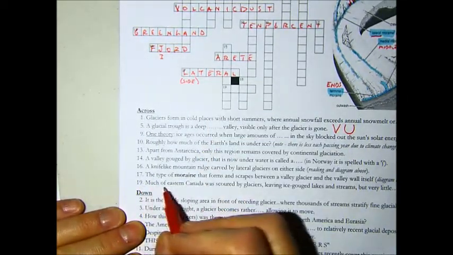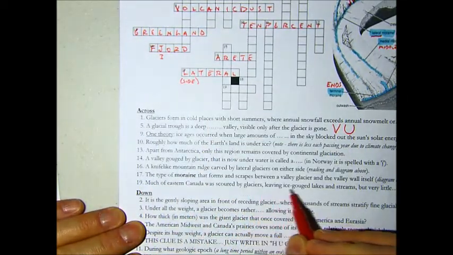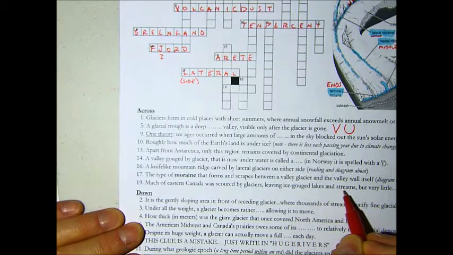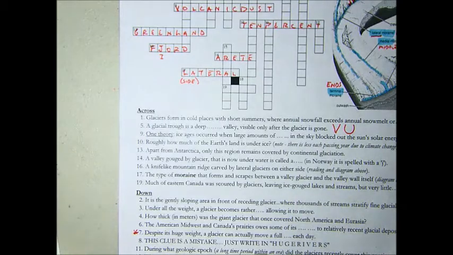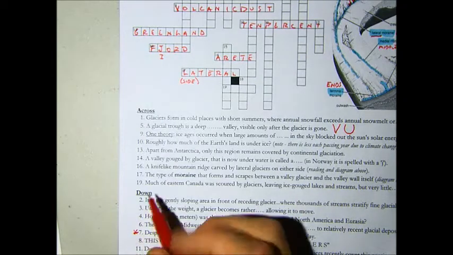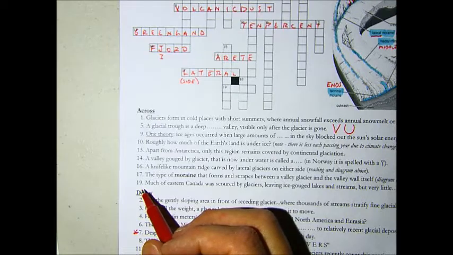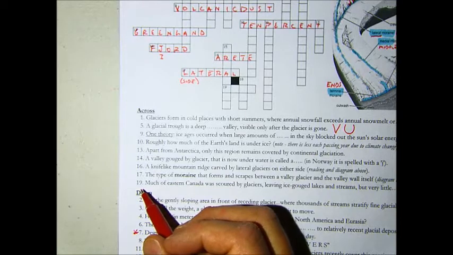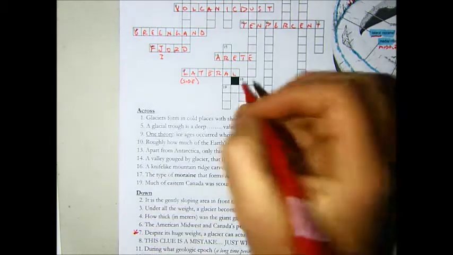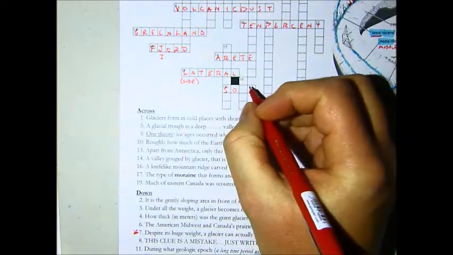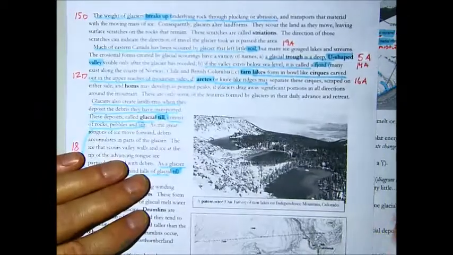Okay. 19. Much of eastern Canada was scoured by glaciers, leaving ice-gouged lakes and streams, but very little something else. So when it scraped it out, we're looking for number 19. I'm looking for where it was to be found. It left very little in the way of, well, the answer is soil anyways. Oh, I see it. Here we go. Right on our reading on the backside here.